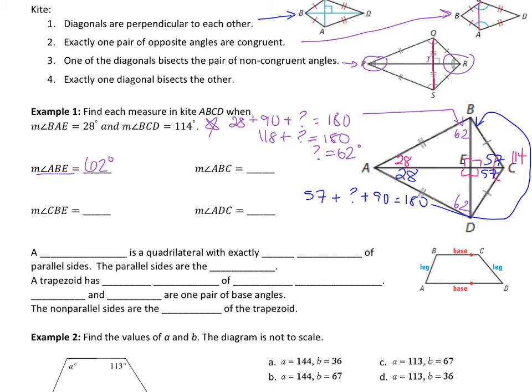When we add 90 and 57 together, that gives us 147 plus our missing angle equals 180. And then when we subtract 147 from 180, we get 33 degrees. So this angle is 33 degrees, and this triangle is congruent to it because we've already got two of the angles together. So that means that this angle D is also 33 degrees.